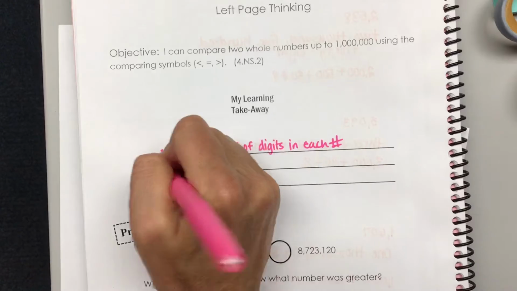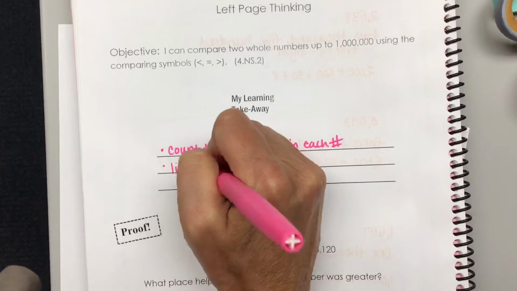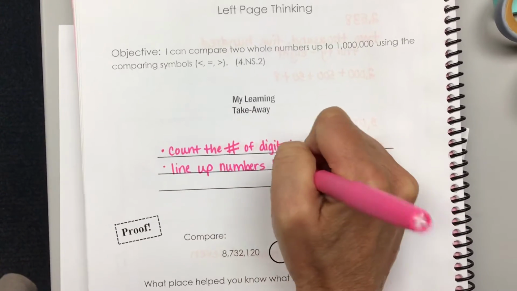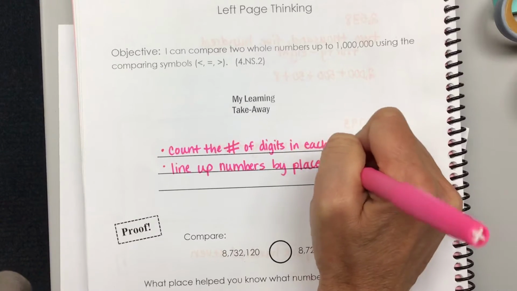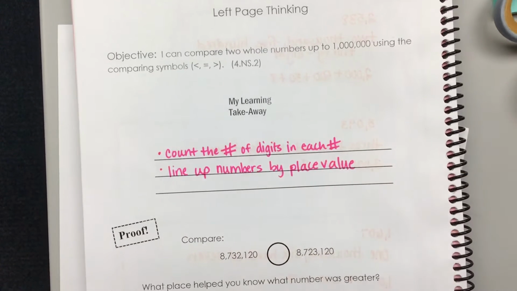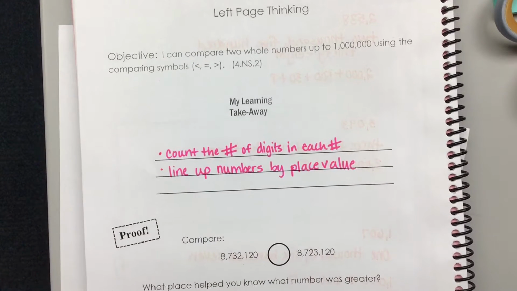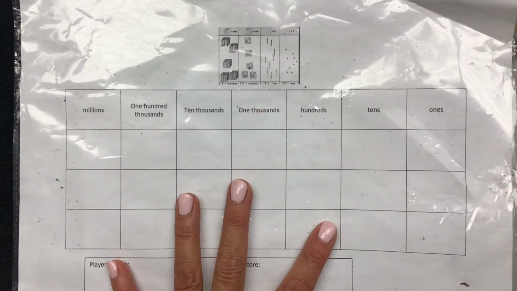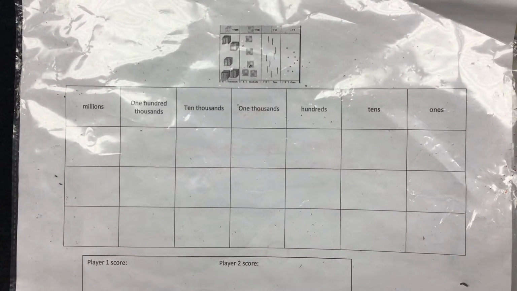Okay? Next, we want to line up the digits, or line up the numbers by place value, okay? That is how we line them up to add and subtract. It also works for comparing place value, or comparing numbers. So for example, one way we could do this is by using a place value chart. And I have a lot of place value charts that you're welcome to use. You also have a place value chart in your math journal.